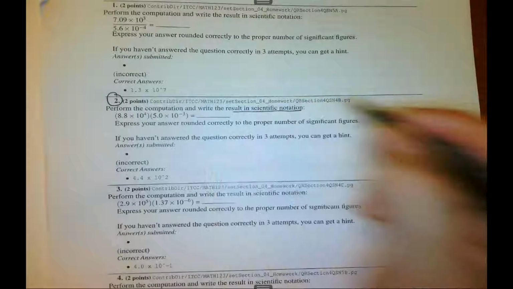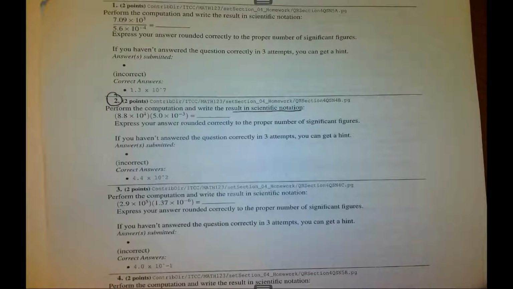The results have to be in scientific notation. So you are almost there. Just put your answer in scientific notation.